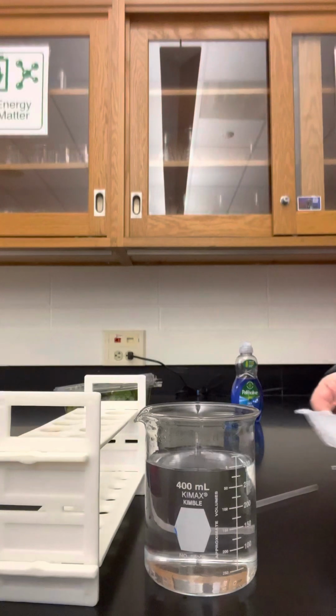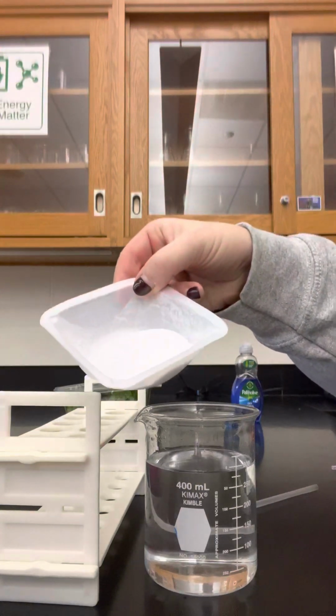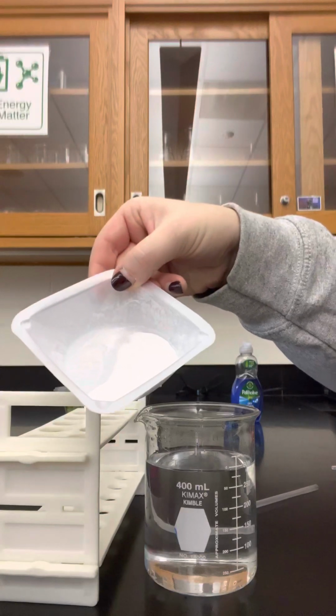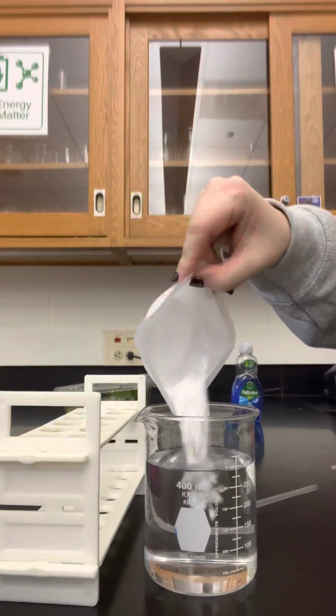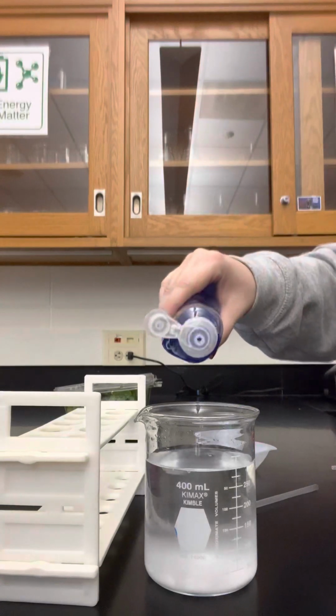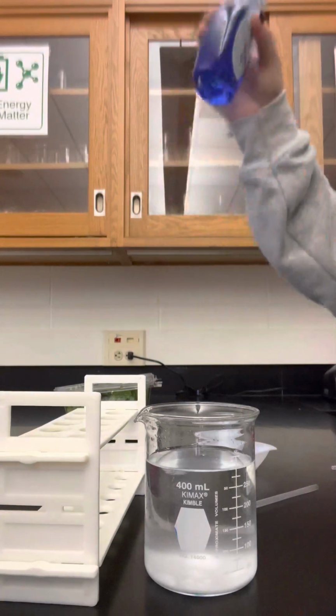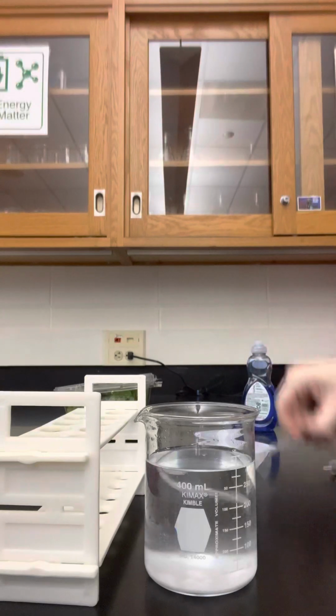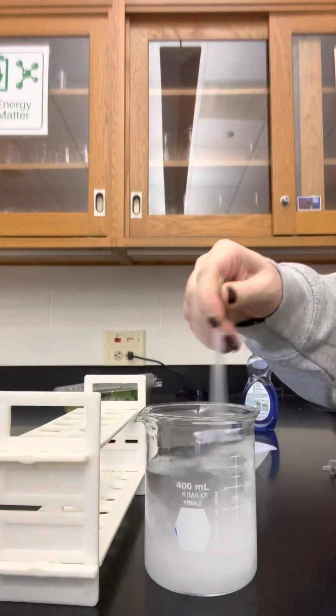You're going to use a digital scale to measure about 1.5 grams of baking soda. Again, it does not have to be exact. And then you do 1 to 2 drops of soap. And you can stir with your straw.